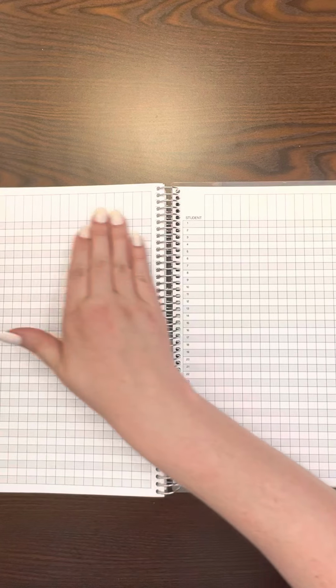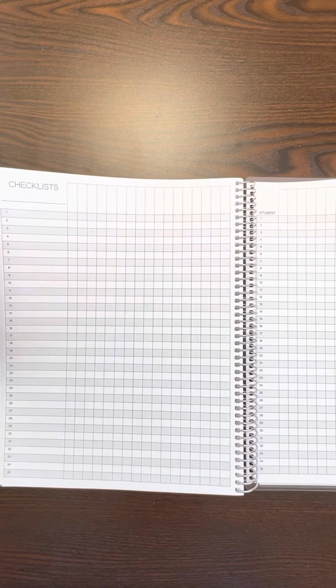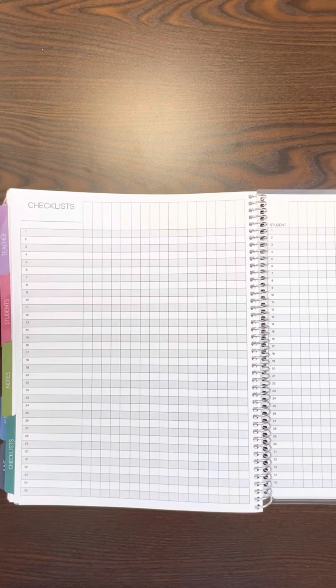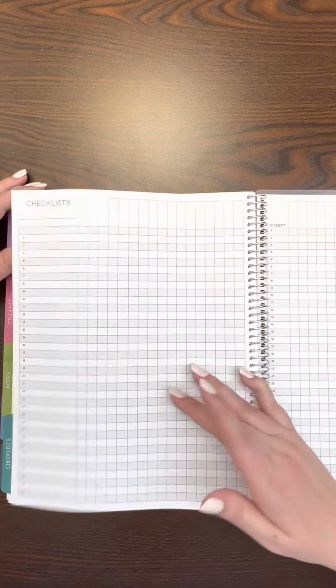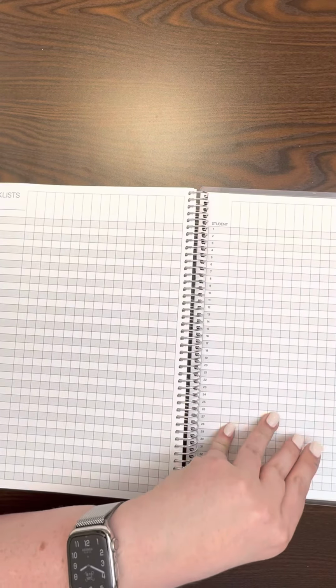And there is going to be 38 columns, so it houses 38 assignments. So that is quite a bit. Usually that's enough for most teachers for each class. And then you're going to find that there's 6 full spreads, so it could be used up to 6 classes.